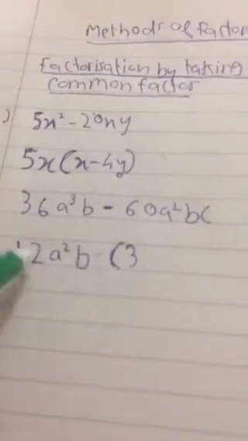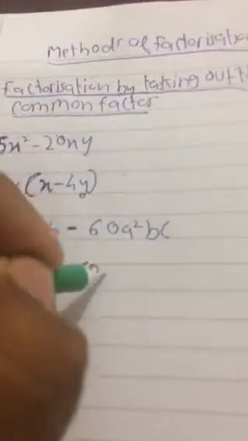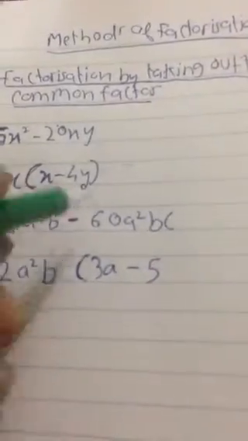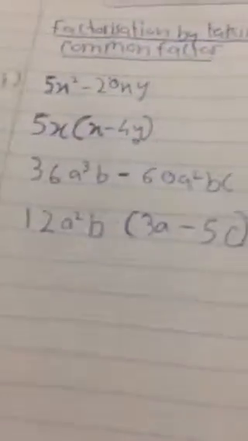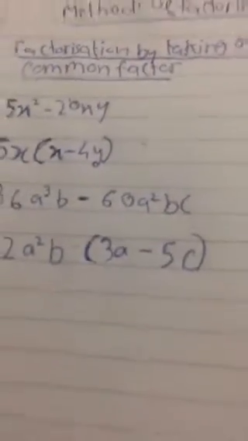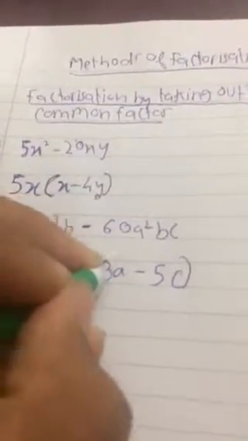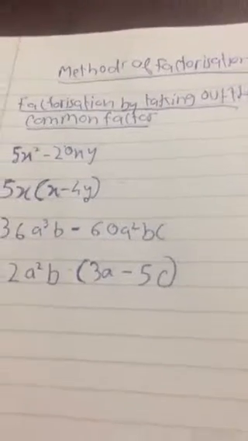Alright. So now inside the bracket we write 12 threes are 36, so 3a, minus 12 fives are 60. There is already a square b and a square b is there, right? I write 5c, because 12 fives are 60. Now keep this in mind that the terms which are inside the bracket should be in their lowest terms.